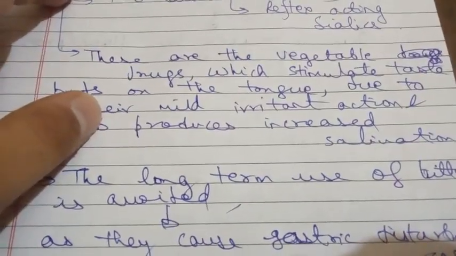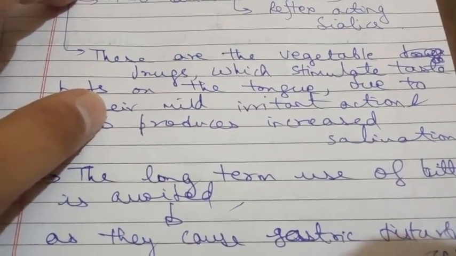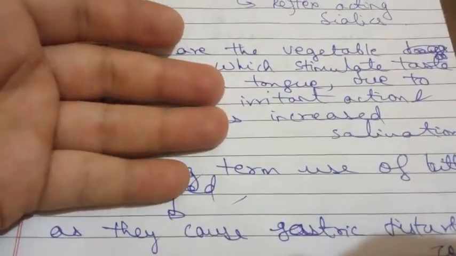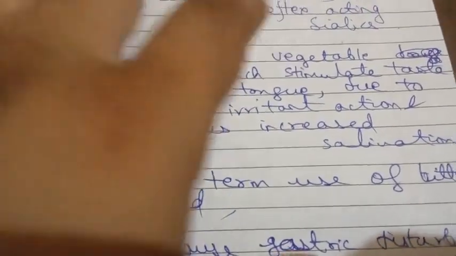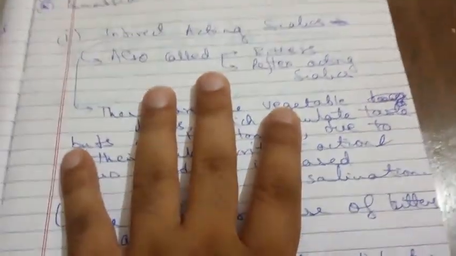When a noxious stimulus is provided to the taste buds, or any portion of the buccal mucosa for that matter, this will lead to increased salivation. Now, what is the mechanism of action? How do these act?